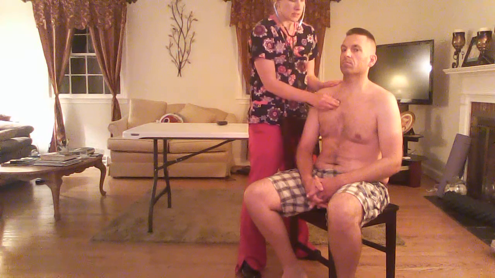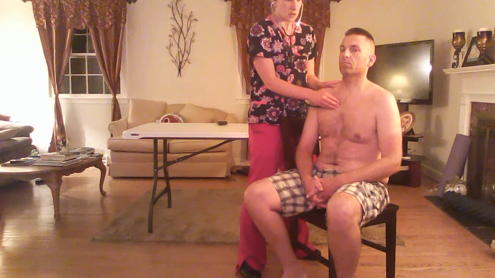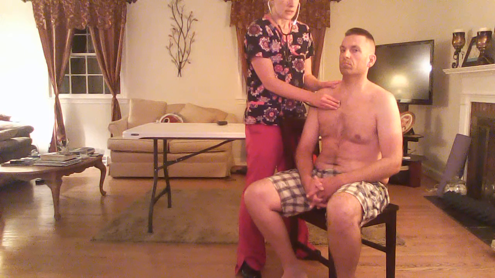Now we're going to auscultate the pulmonic, the aortic, and the tricuspid, mitral valve areas and Erb's point. The first one is the aortic area, right second intercostal space, S1 is less than S2.